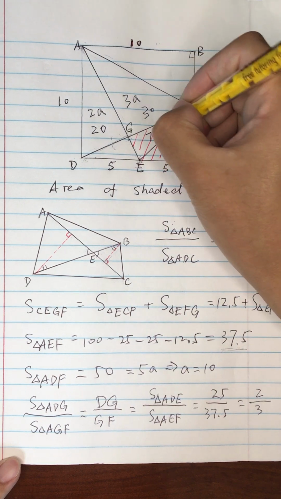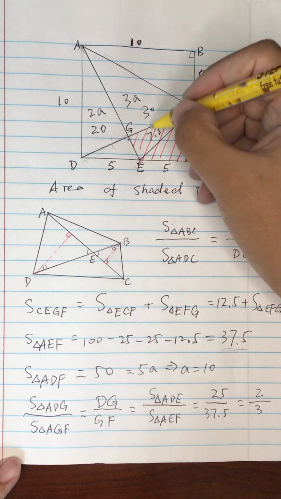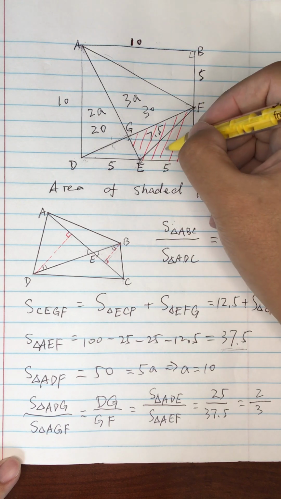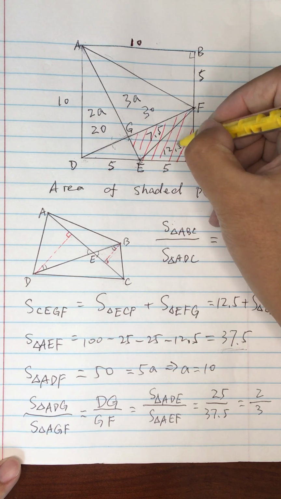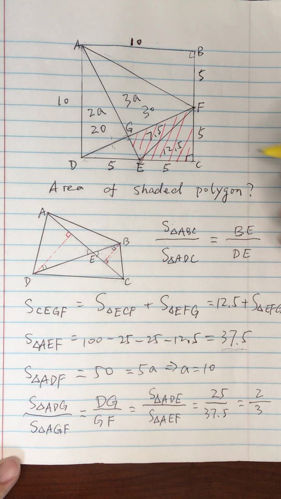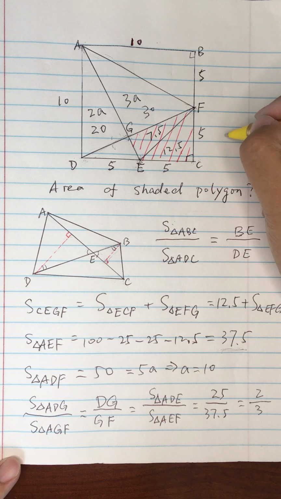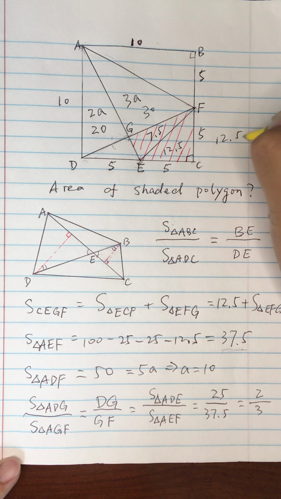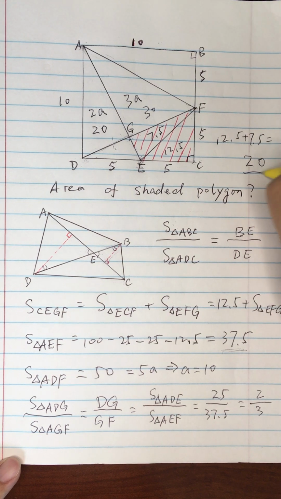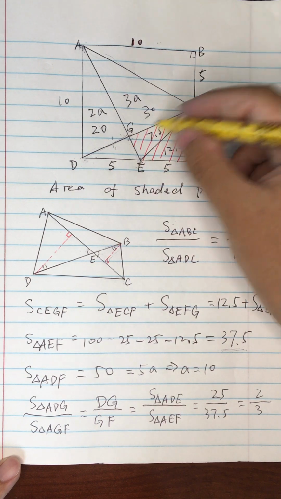That's 7.5. So EFG is 7.5. And this area is 12.5. So add them together. Then our solution is going to be 12.5 plus 7.5 equals 20. And 20 is our result. So the area of this polygon is 20.